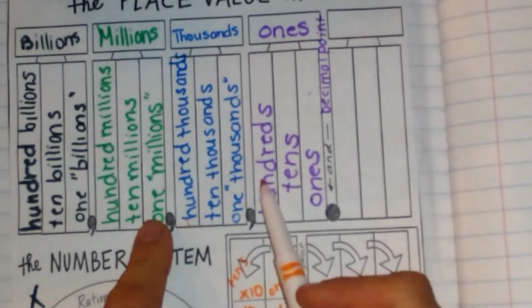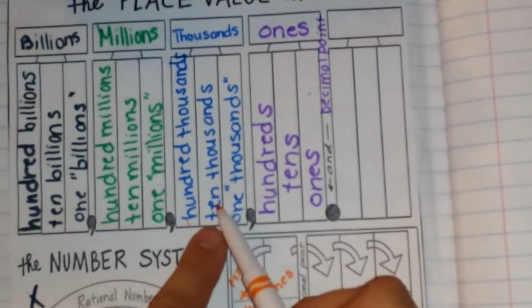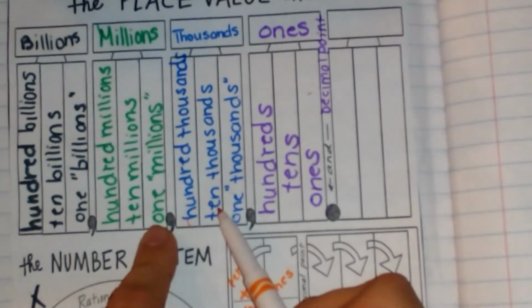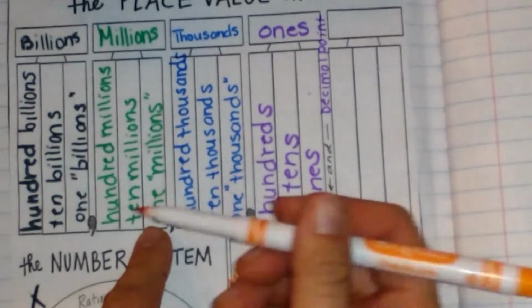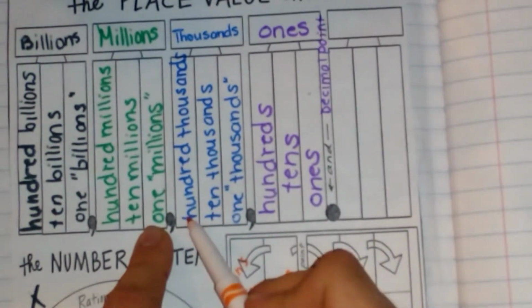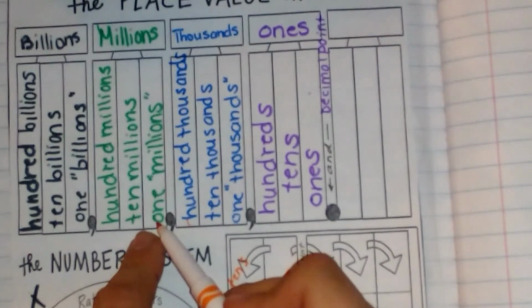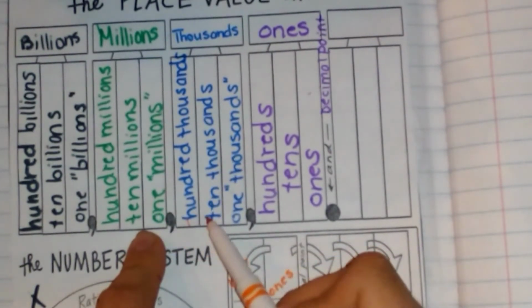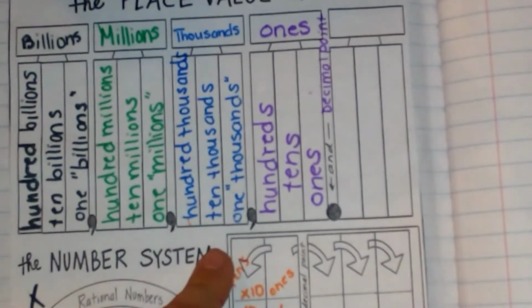Let's try one more. If I have 10,000 and I want to say how many times bigger is 1,000,000 than 10,000, I'm going to see how many places I get to make it bigger. 1, 2. So I have 10 times 10 is 100. So 1,000,000 is 100 times bigger than 10,000.